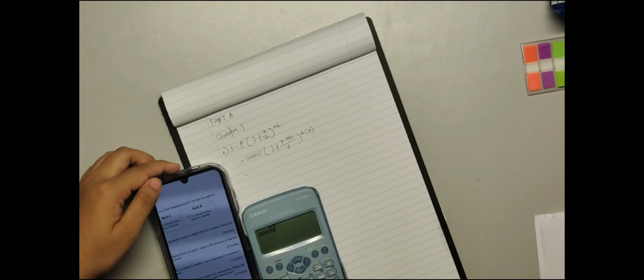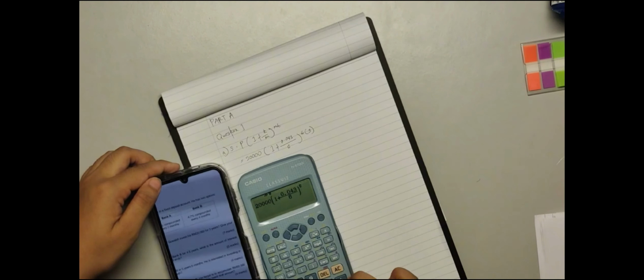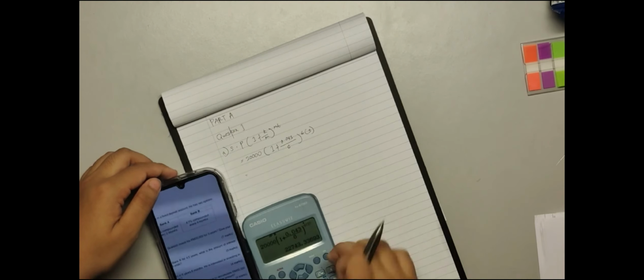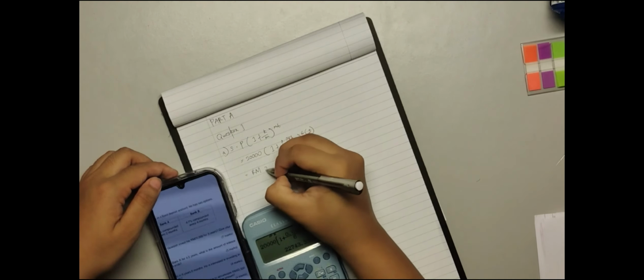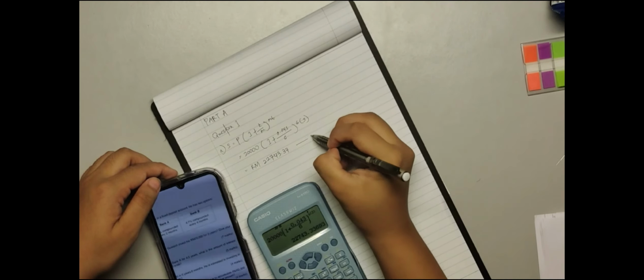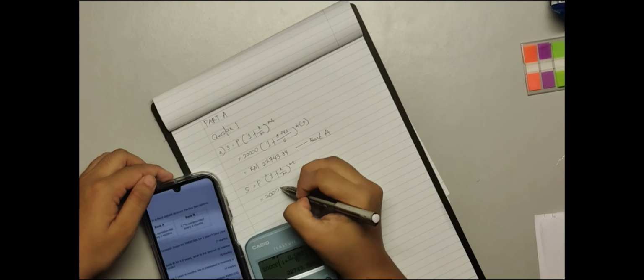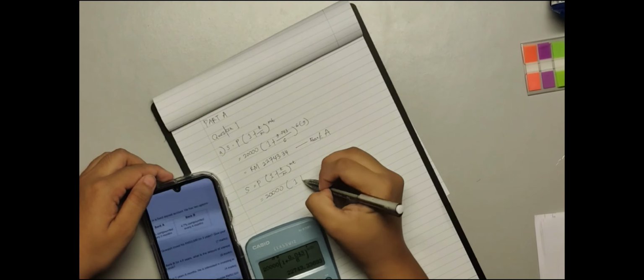Then what is K? K refers to the interest rate offered by the bank. We're going to do bank A first, and the interest rate given is 4.3% compounded every 2 months. 4.3 divided by 100 equals 0.043. M is how many times compounded in a year. It is compounded every 2 months, so we'll have 12 months divided by 2 equals 6. The 3 years is the T, which means time in years, how long Mr. Quash invests in the said bank. And the answer for bank A is 22,743 ringgit and 34 cents.